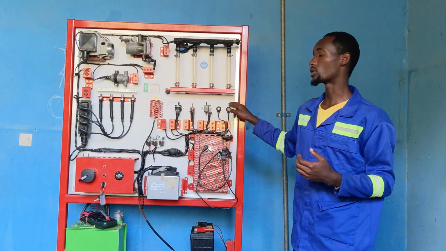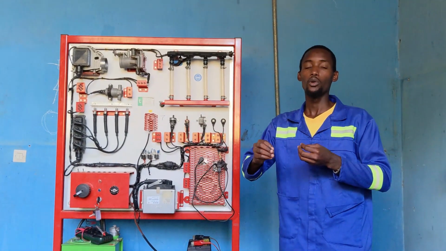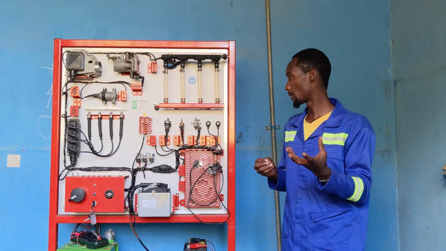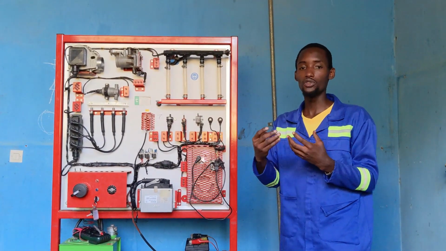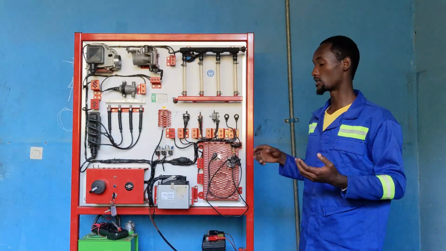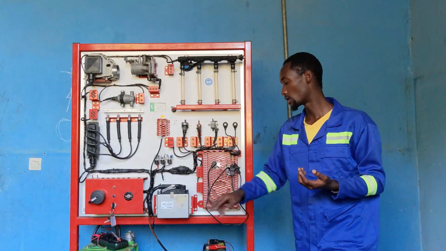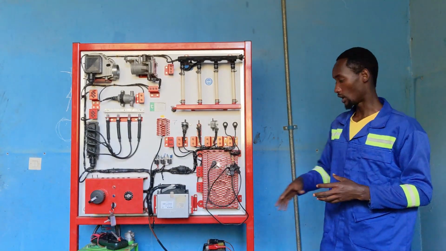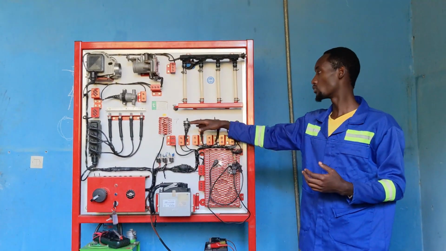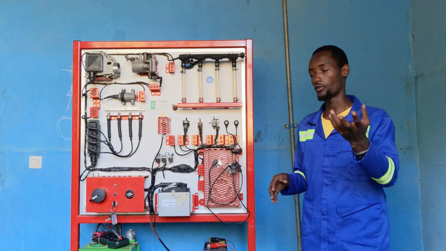So this is the knock sensor. The knock sensor is used to detect unusual knock or sound conditions. If the engine makes an unusual sound, the knock sensor detects that and sends that information to the ECU. The ECU regulates the conditions according to all the information provided by the different sensors.